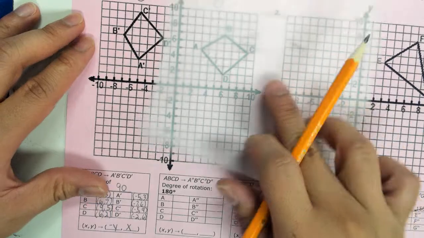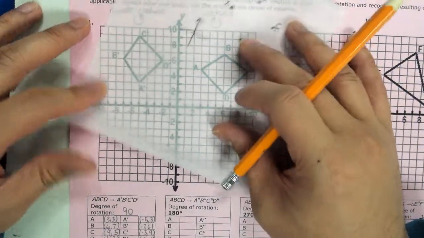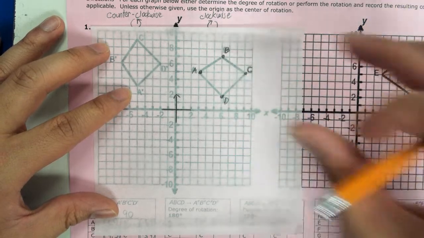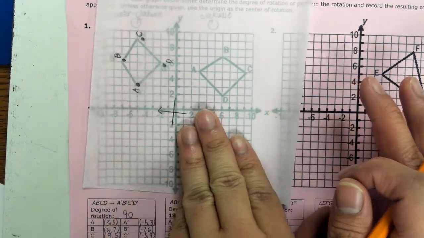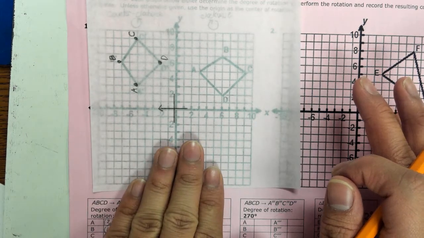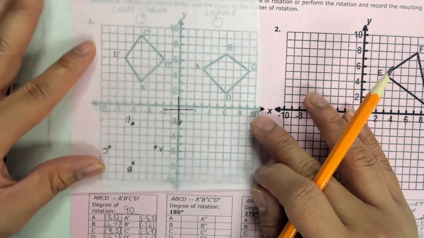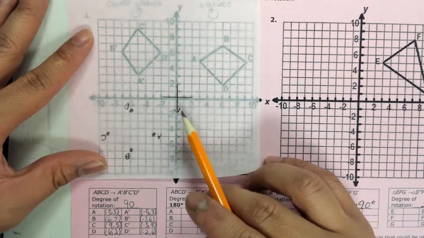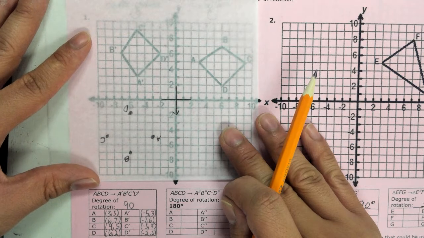Now let's discover the rules for the other rotation. Next up, 180 degrees. Again, here's my original. If I turn 180 degrees, turn it one time, 90 degrees, turn it one more time, 90 degrees, for a total of 180 degrees. My arrow is pointing down, 180 degrees, pointing back.